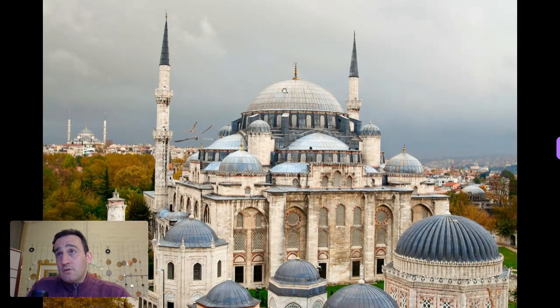The main dome is fairly similar. The semi-domes have a little bit more articulation, and the facade is also slightly differentiated. But the scale is almost the same. It's not quite as large as Hagia Sophia, so this dome doesn't span quite as much.